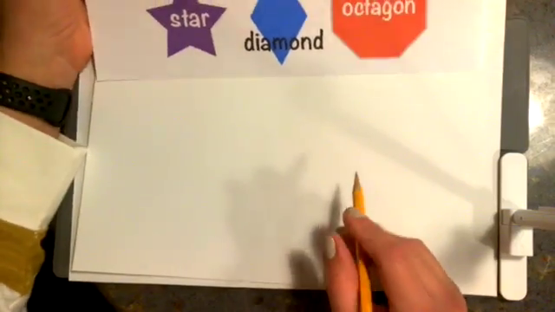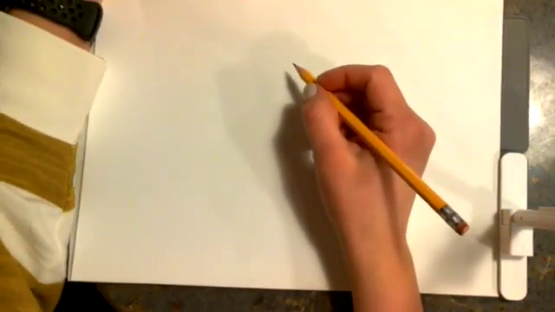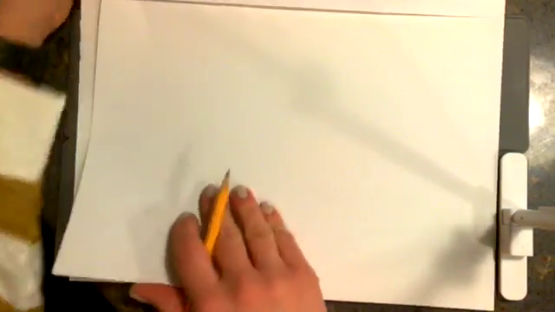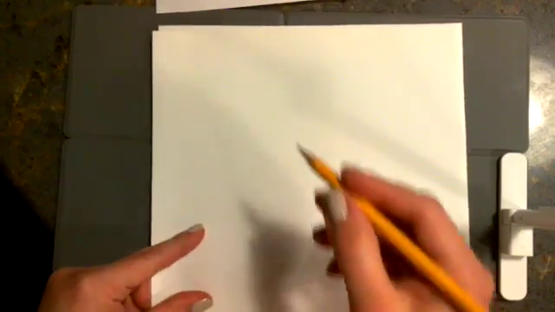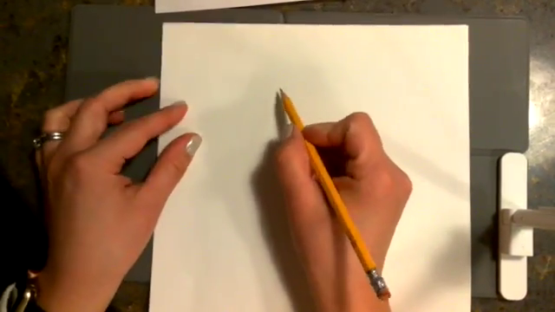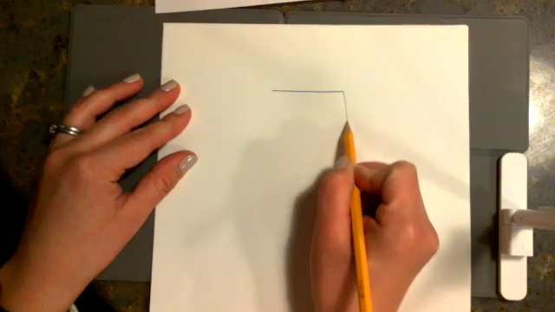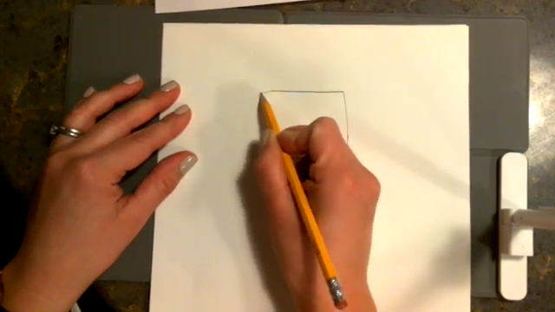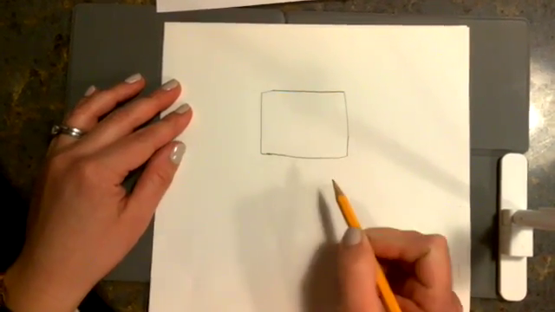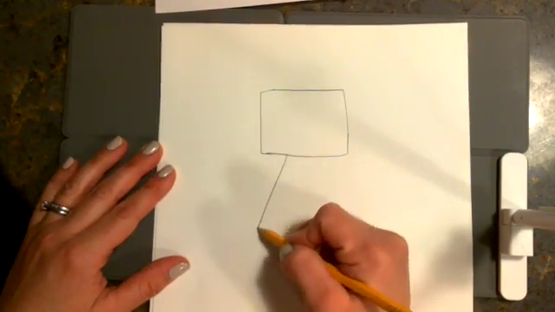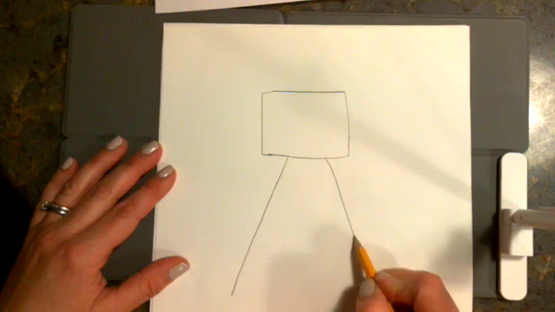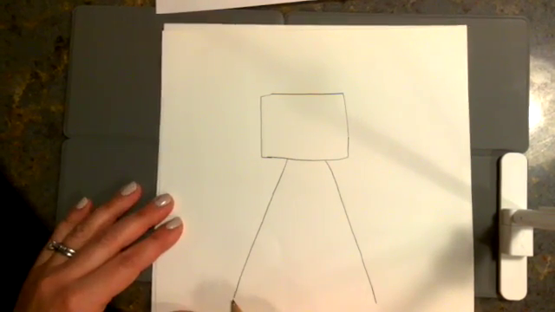So I'm going to look at these shapes, and I think that I would like to draw, maybe I'll turn my paper, I think I'd like to draw a robot. So I'm going to create a robot, and maybe I'll make my robot's head a square. So that's one shape. Now I don't just have to use shapes, I could also use lines. So maybe I would do a line coming out of my robot's body like this, and maybe a zigzag line.